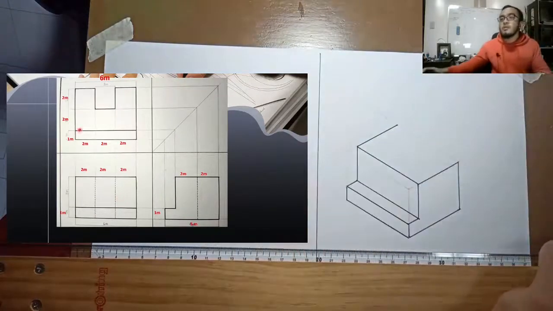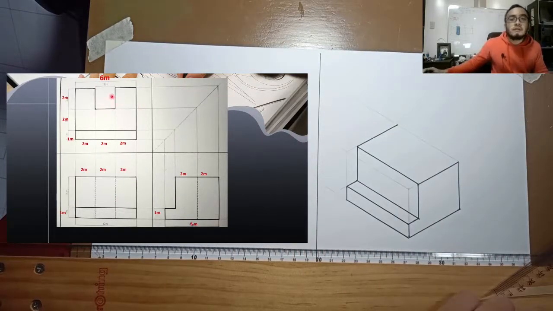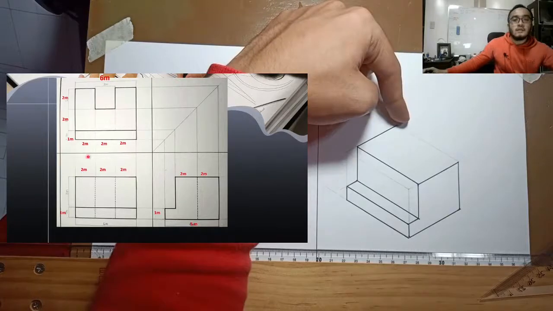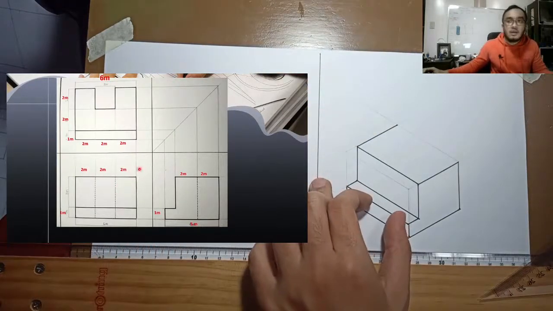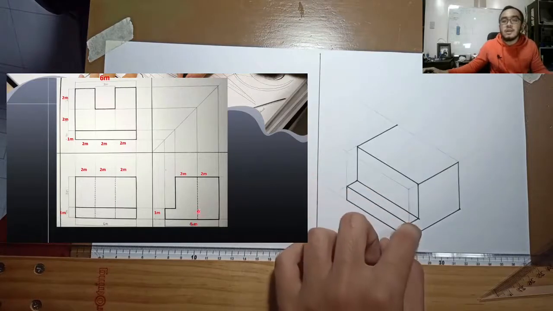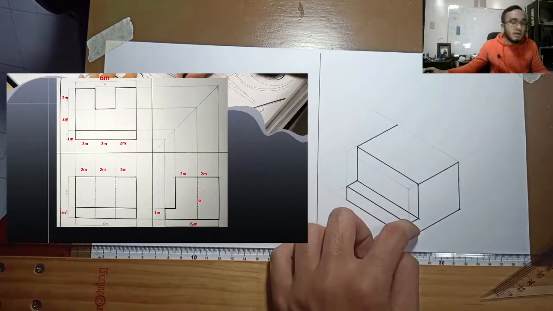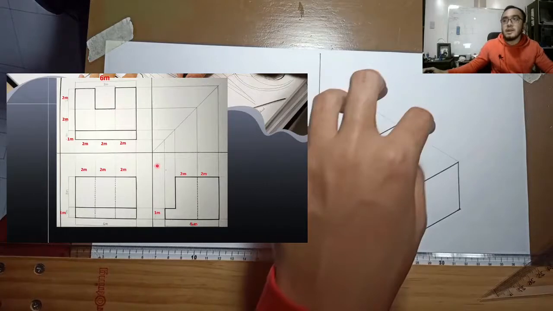So there, ano pa bang kulang natin? If you could see on the top view that it has a void here. Ito, may nakita mo, may butas dito kapag nakatingin ka dito. And if you can see in the front view, meron tayong hidden line doon. In the right side view, meron din tayong hidden line na to. Meaning, merong butas dito sa part ng likod na to.